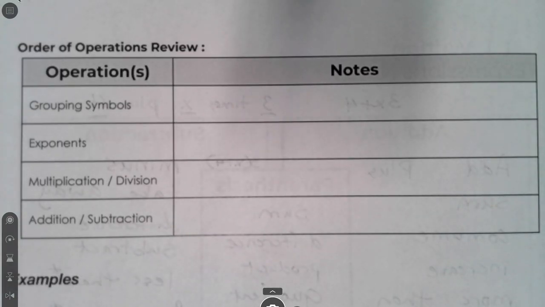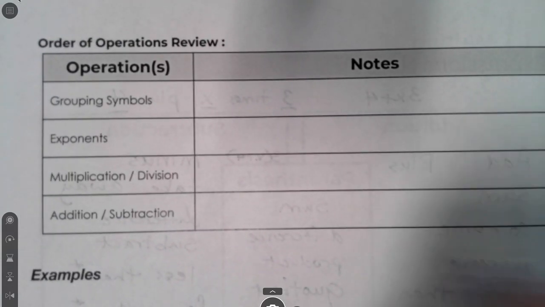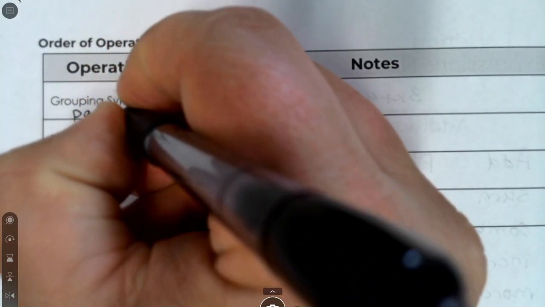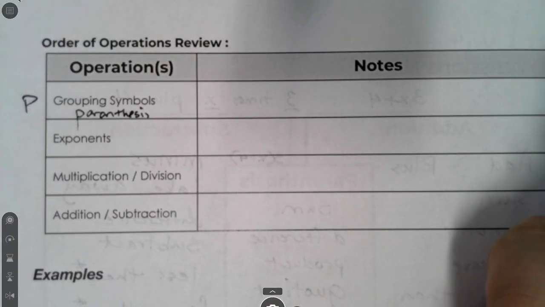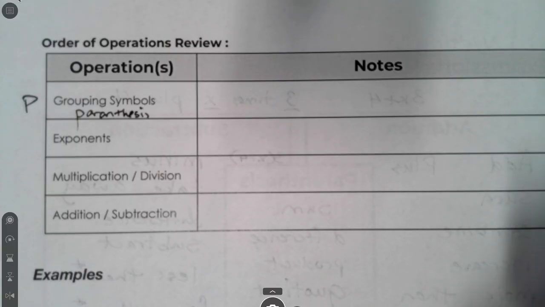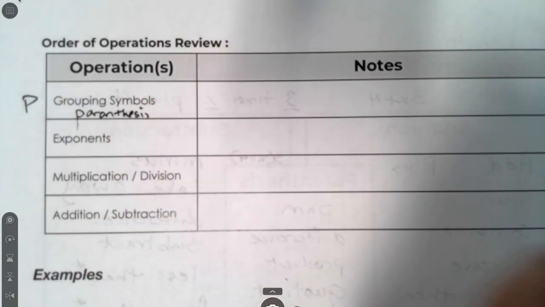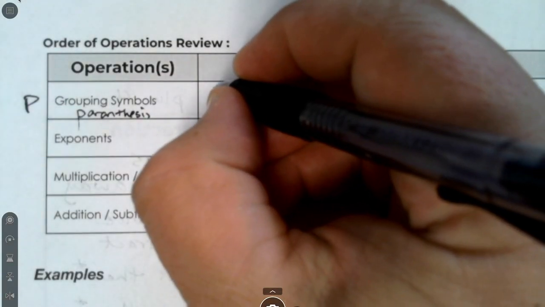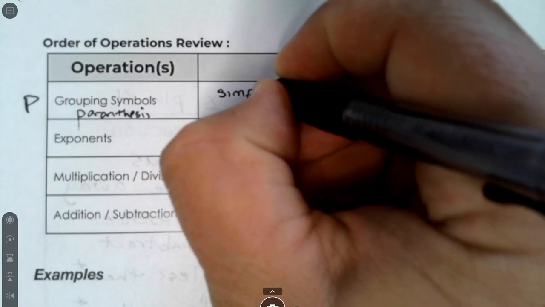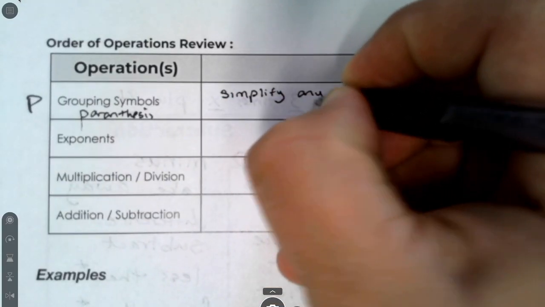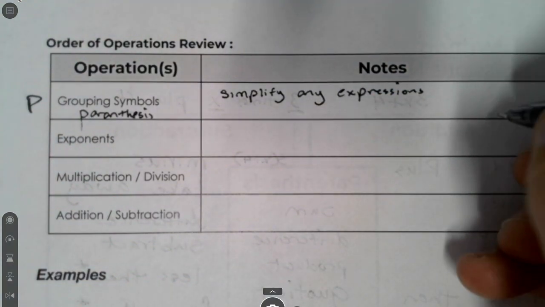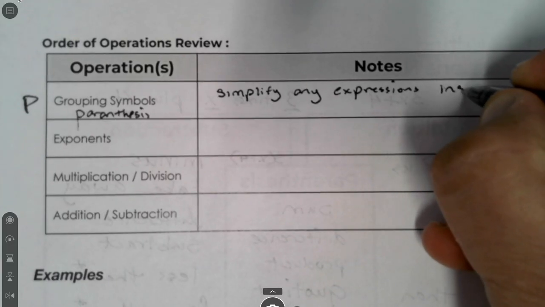On the back side of this page, we're going to talk about the order of operations. So this calls them grouping symbols. We think of them as parentheses. At the moment, parentheses are the only grouping symbols we really know. But as you get farther in math, there's other grouping symbols like absolute value bars and different things like that. So that's why they are more general here. But you can just think of this as parentheses. And you should always first simplify any expressions inside grouping symbols or parentheses.